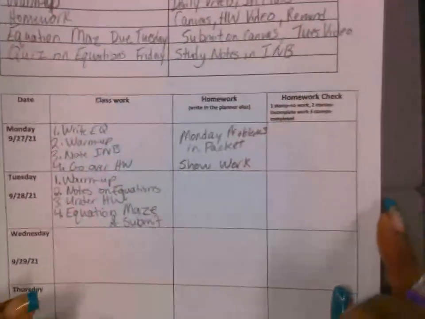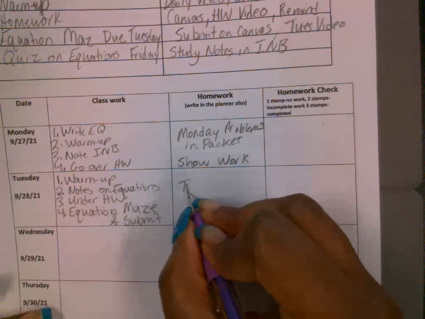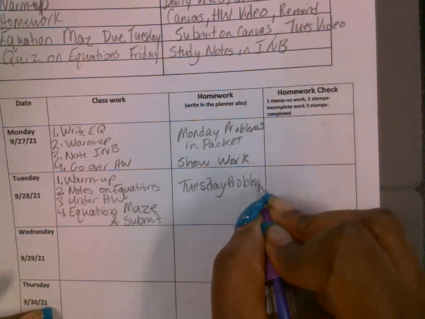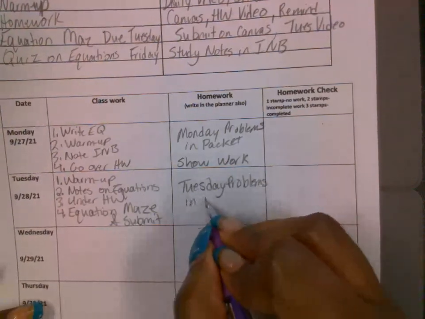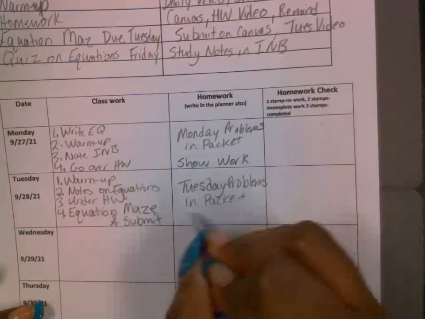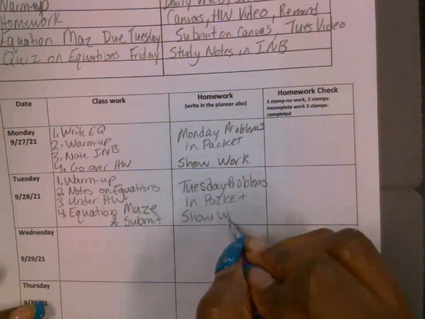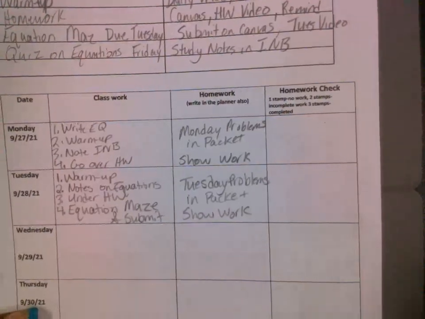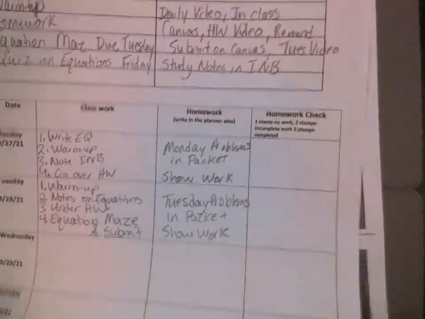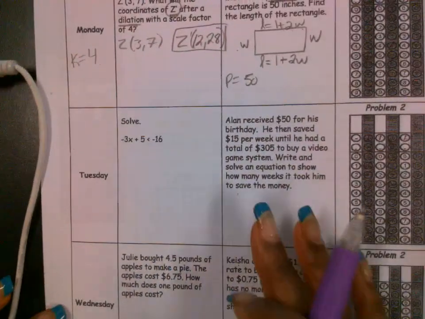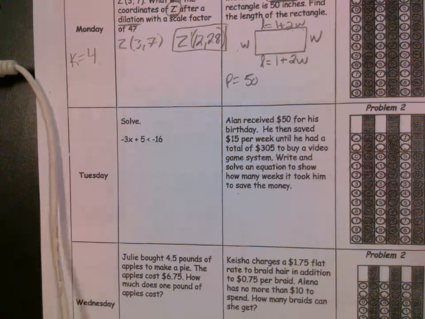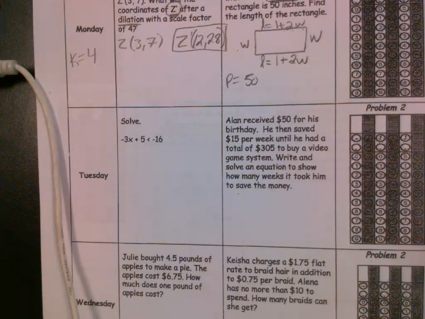All right, so here we go. Your homework for tonight is Tuesday's problems in the packet. Make sure you show your work. If there's not enough room on the sheet, guys, then please make sure you put your work on a separate piece of paper, okay? All right. So now I want you to work on the warm up. I want you to pause the video at this time so that you can have time to work it out on your own.